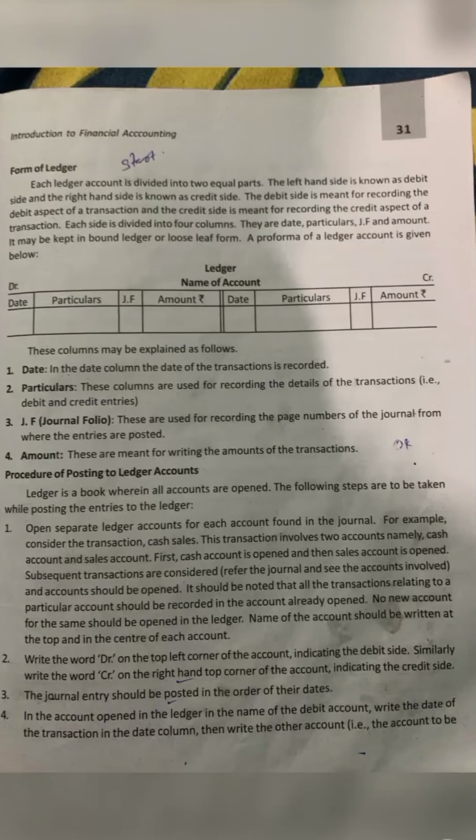Let's begin with the ledger. Each ledger account is divided into two equal parts. The left hand side is known as the debit side and the right side is known as the credit side.